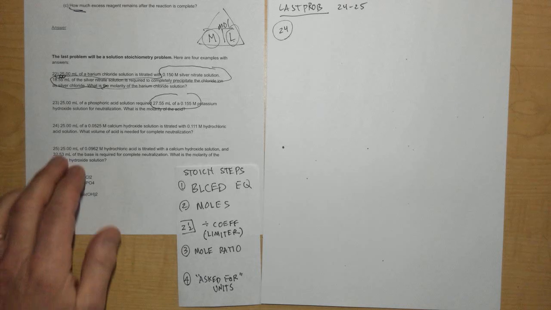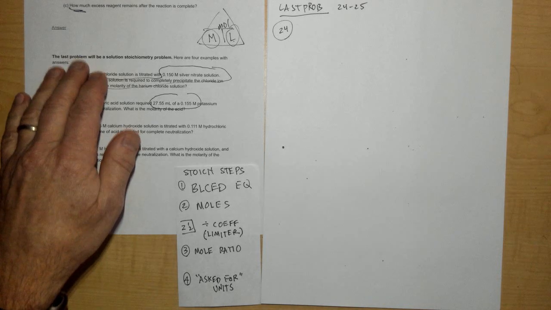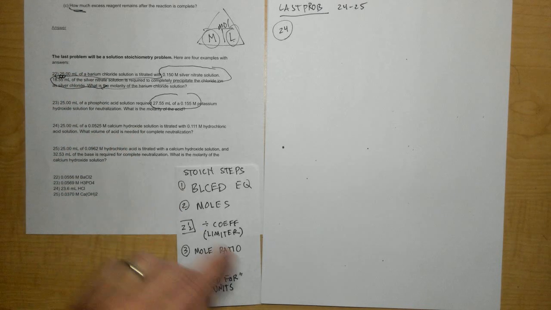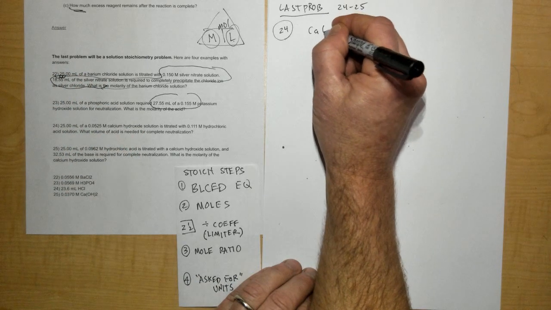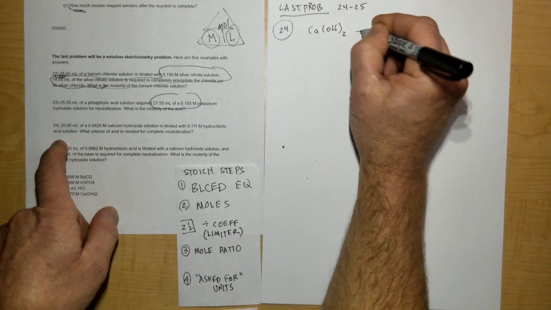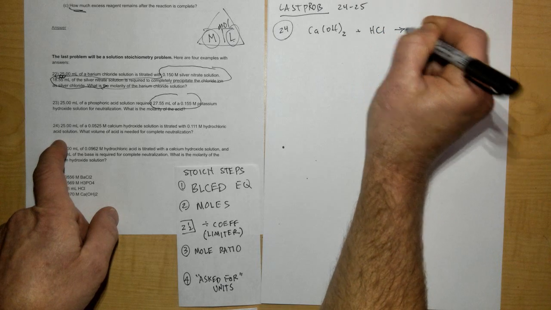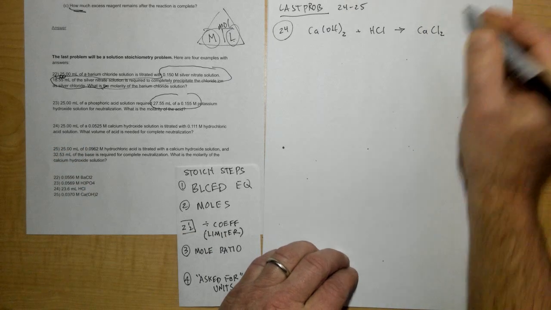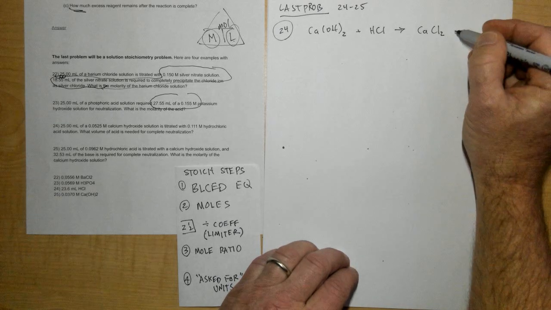Okay, here we go with number 24 right here in the last free response problem. Step number 1, write the balanced chemical equation. So calcium hydroxide solution is titrated with hydrochloric acid solution. And swap the cations. So calcium chloride is going to end up here. Calcium's plus 2, chlorine's minus 1.